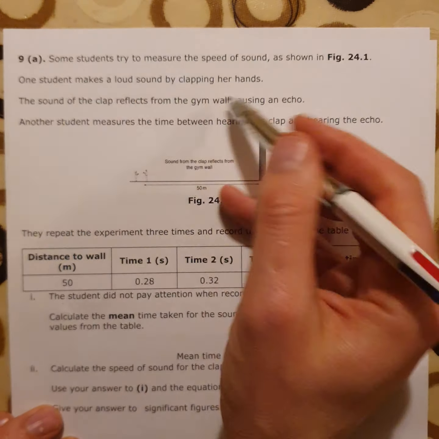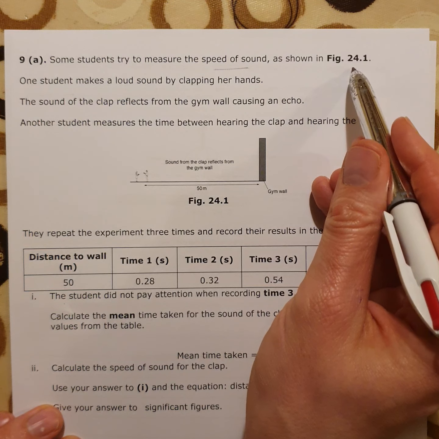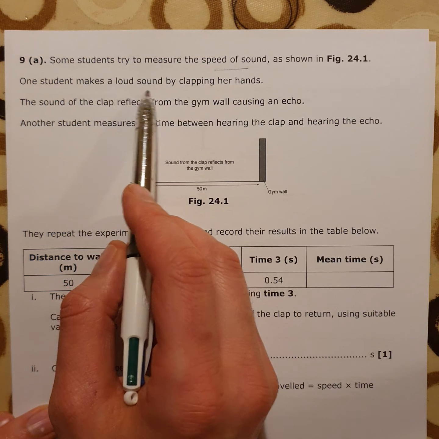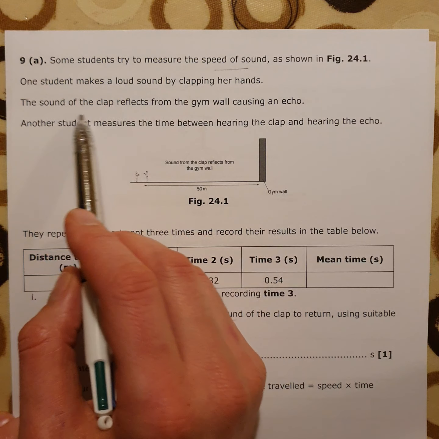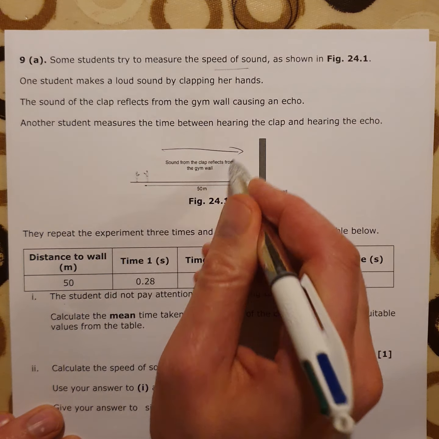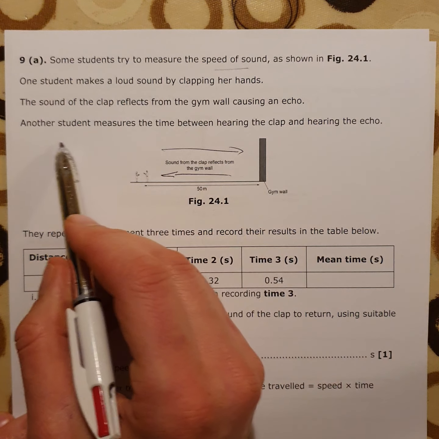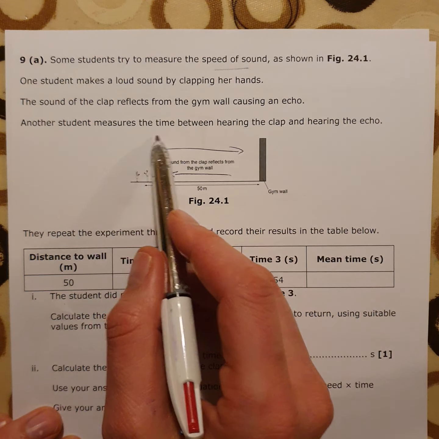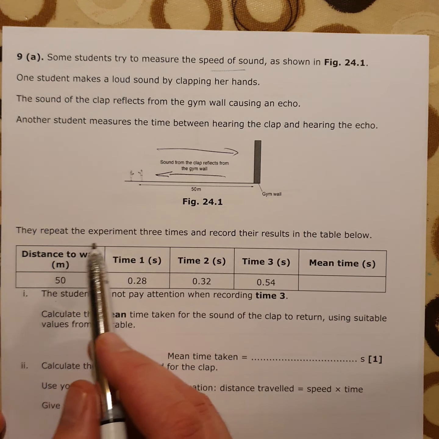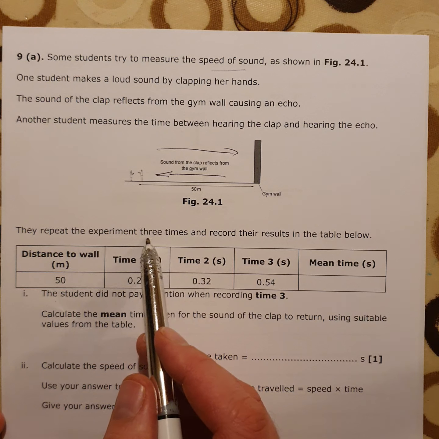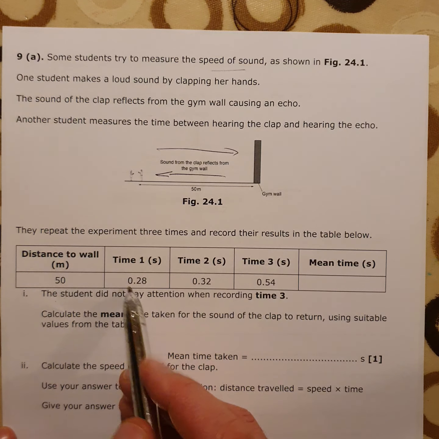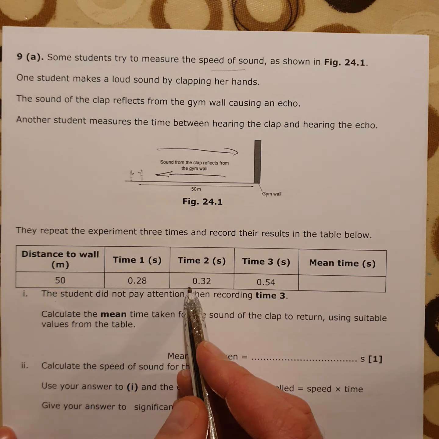Some students are trying to measure the speed of sound as shown in figure 24.1. So that's it there. A student makes a loud sound by clapping her hands. The sound of the clap reflects from the gym wall, causing an echo. So the sound's going back there and it echoes back. Another student measures the time between hearing the clap and the echo. They repeat the experiment 3 times. The results are here: 50 meters, 0.28, 0.32.